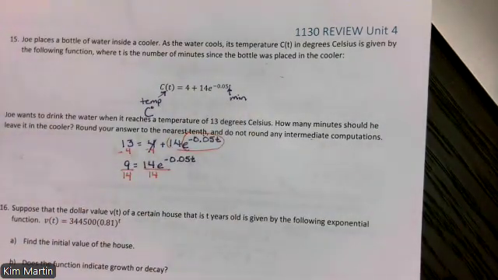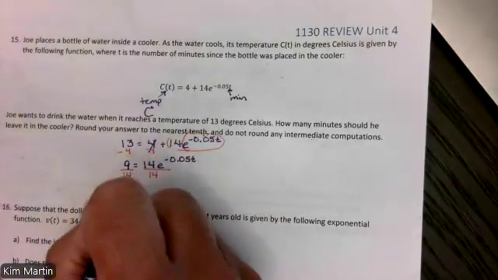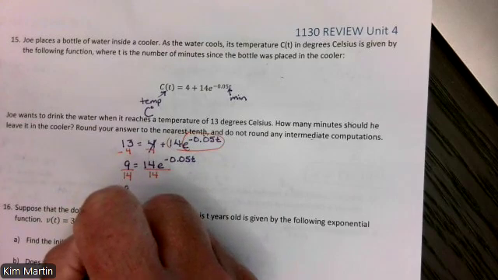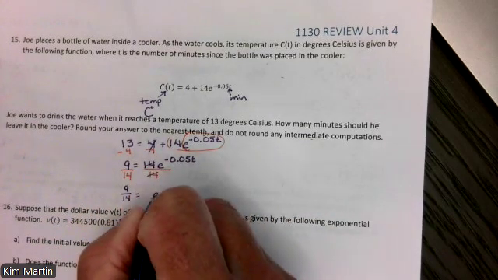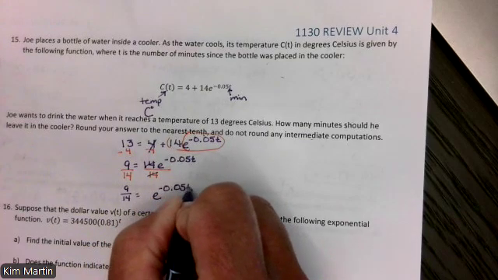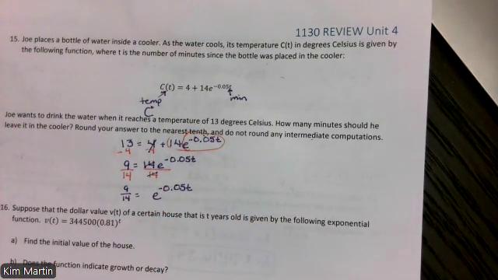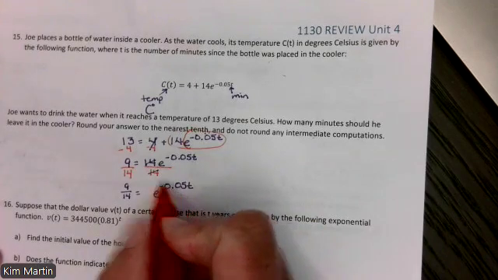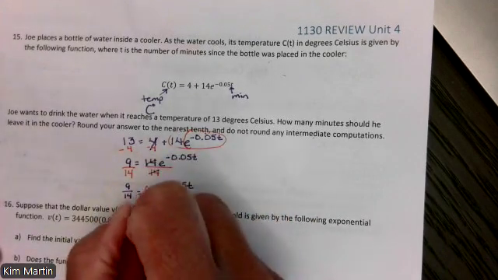Now on the left side, I have 9 over 14. On the right side, I have e to the negative 0.05 t. Now I need to free up that exponent. Well, this has a base of e. What has a base of e? Natural log.